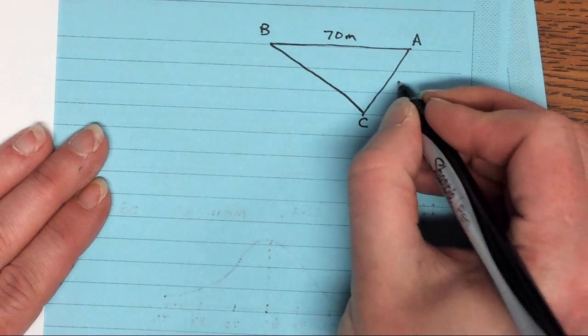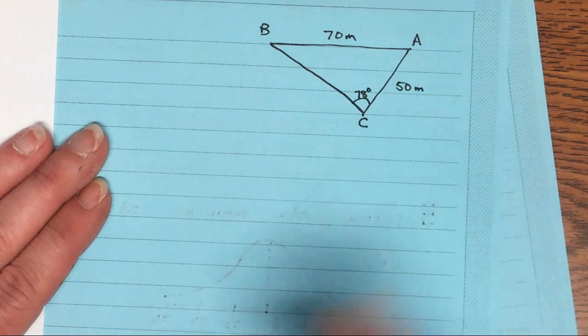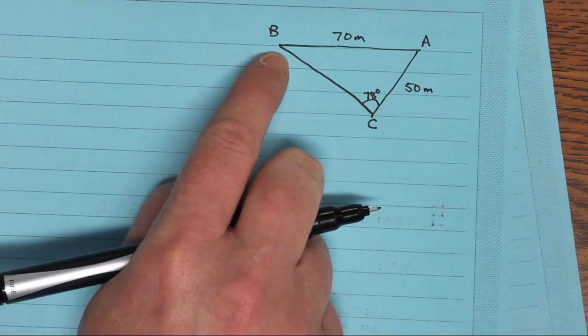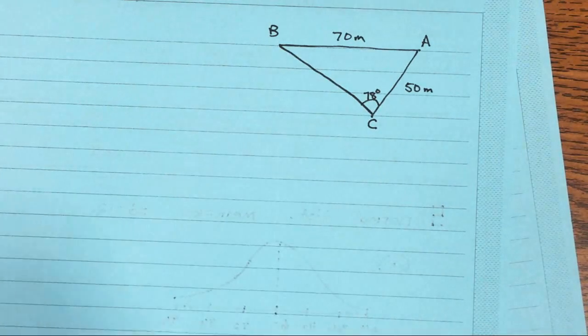Big C is here, 50 meters, and 78 degrees. It says find angle ABC. So we want to find angle big B, right? Is this a right triangle?